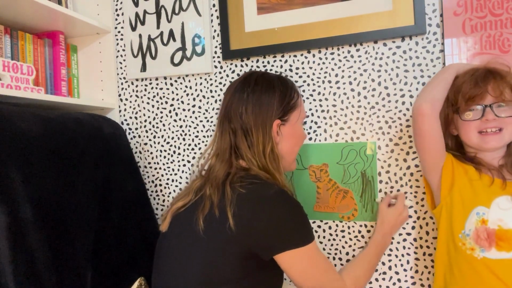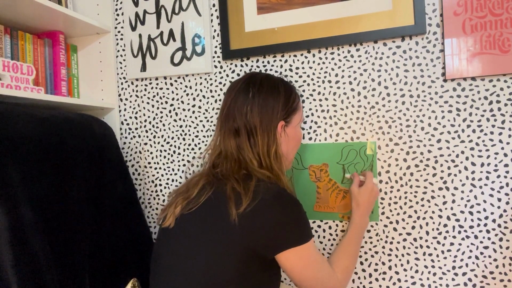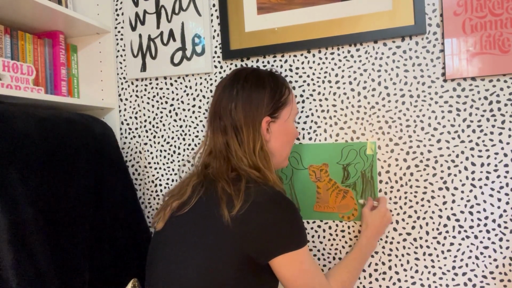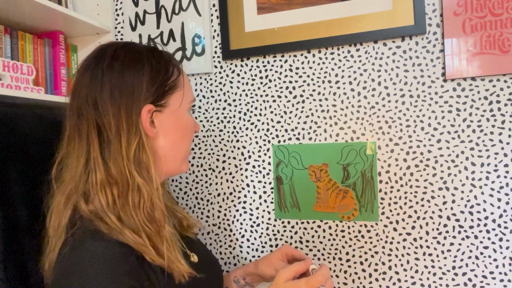Those are all great ideas, Edie. Are you about done with your chimpanzee? Yeah, but I already glued my own. That's perfect. Yeah, that's to show the other way that you might do it. I just felt like doing some quick tree trunks on mine.